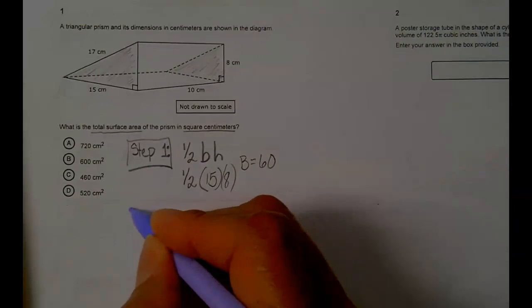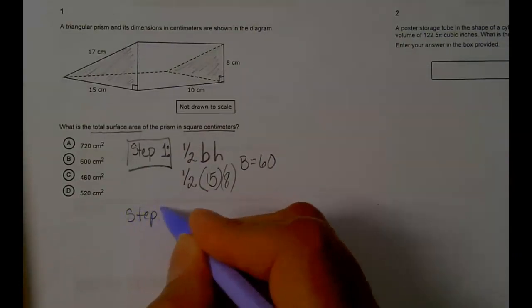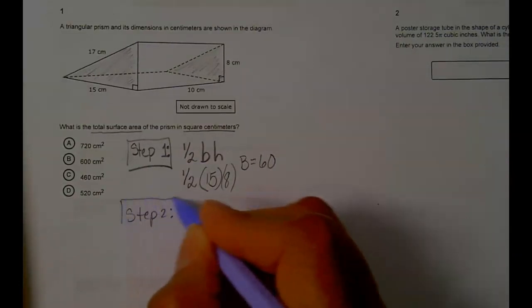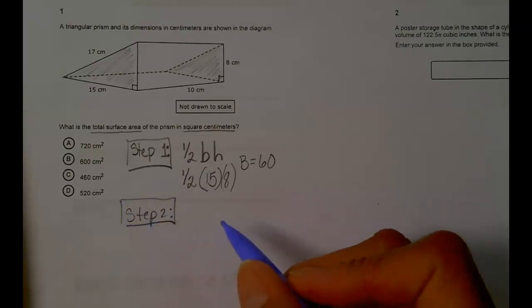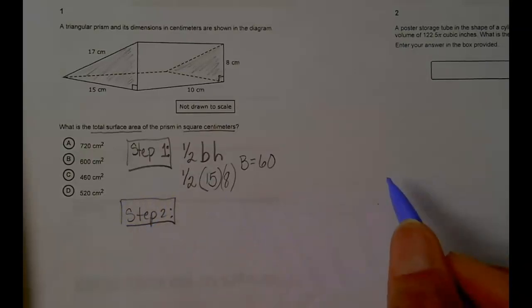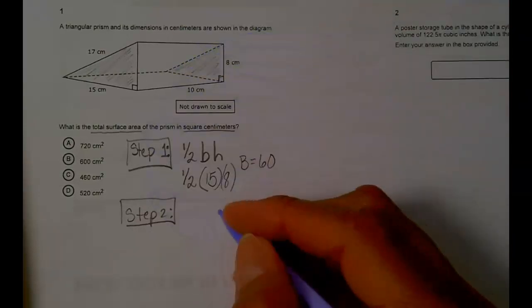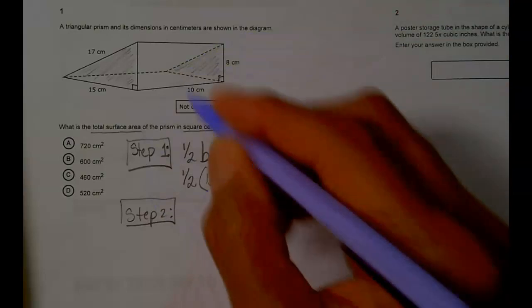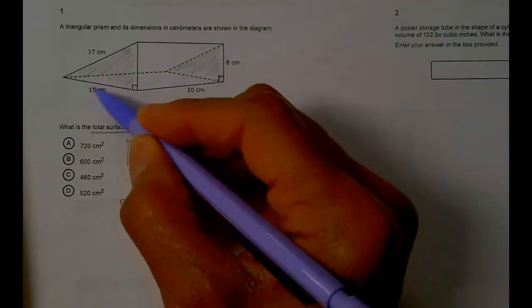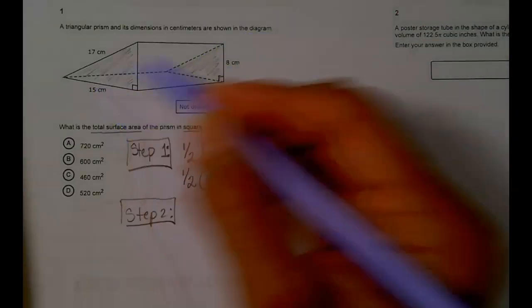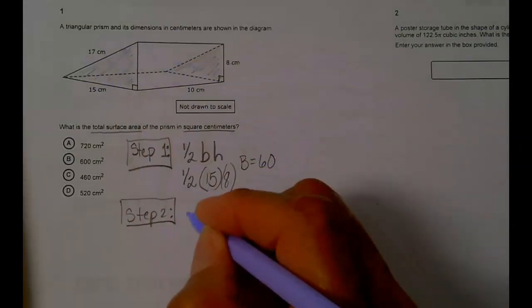Now I'm going to go through step 2. In step 2, we're going to find the perimeter of the base. So it's this base that's pulled out. We're going to take 15, and we're also going to take the 8 and the 17.